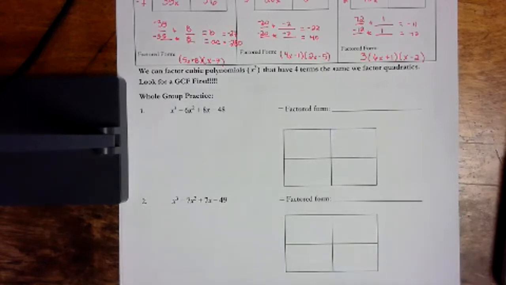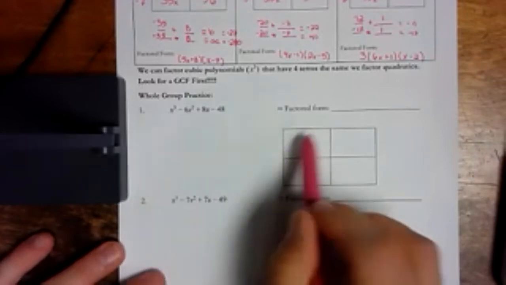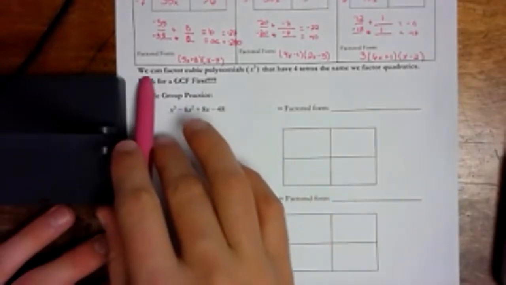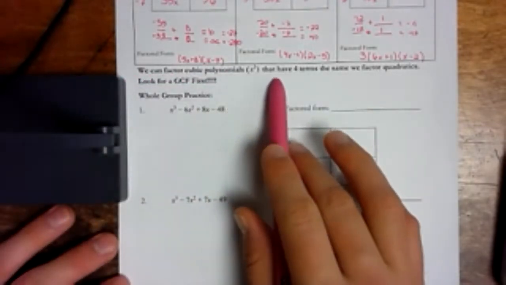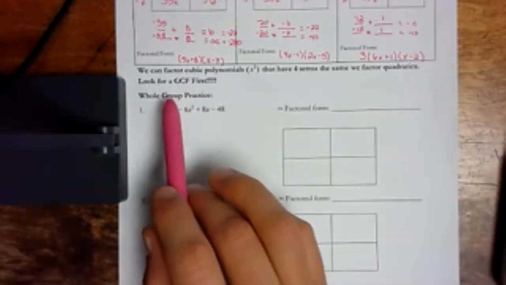And we can factor cubics in a very similar way to how we factor quadratics. In fact, I think it's a little bit easier because we don't need to find two numbers that add to something or multiply to something. We just need to take each term and place them in the boxes and then work on that puzzle, trying to find the outsides. Like it says up here, we can factor cubic polynomials that have 4 terms the same way we factor quadratics, and we still want to look for a GCF.